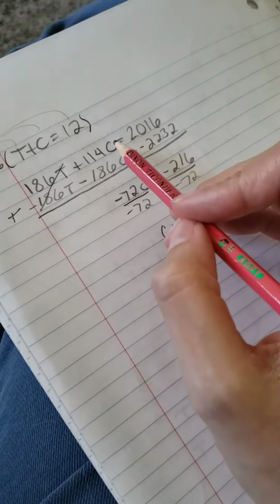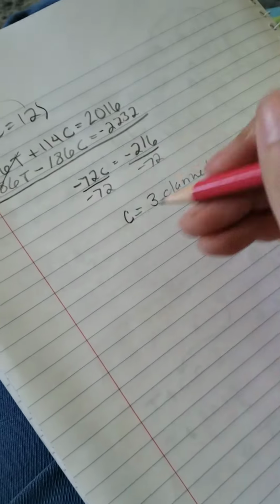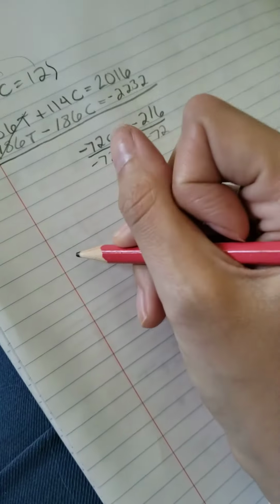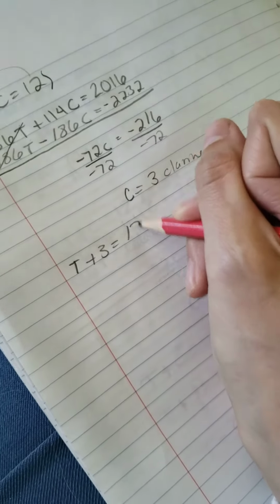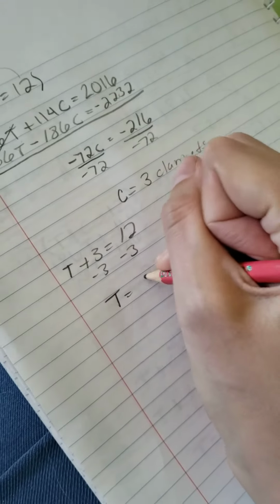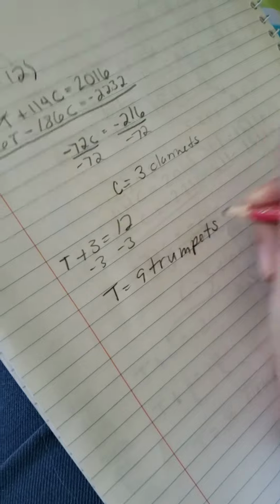If I plug that in for this C here or this C here, then we can find the number of trumpets. I'm going to pick this top equation because we know it equals 12, and it's a nice easy one to do. So T plus 3 will give me 12 minus 3. We know that T is going to equal 9 trumpets sold.